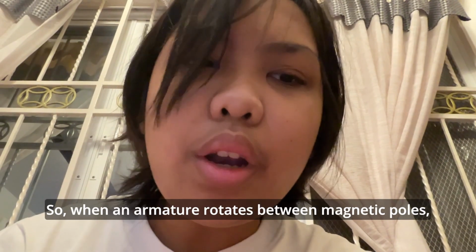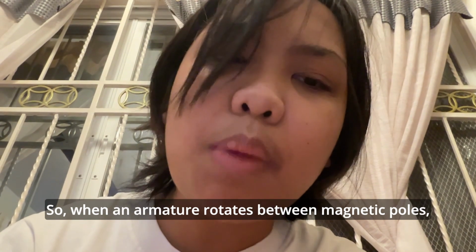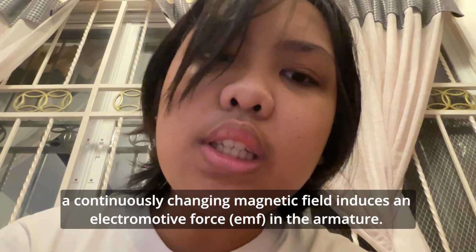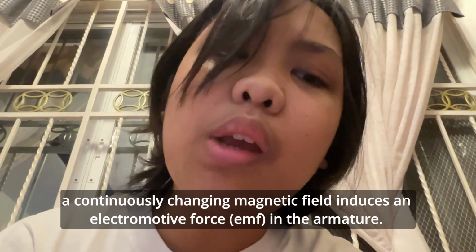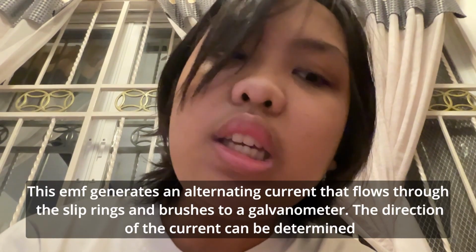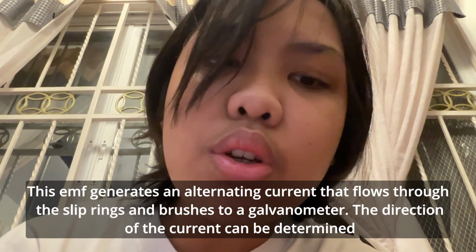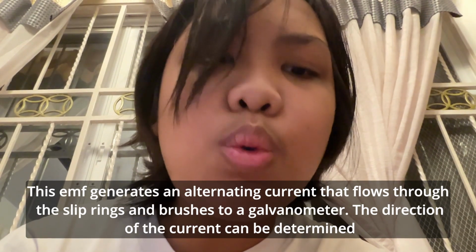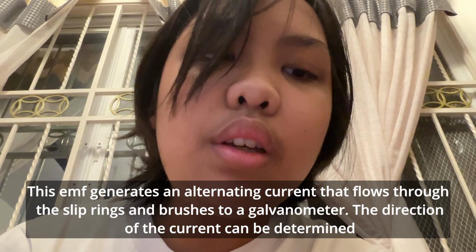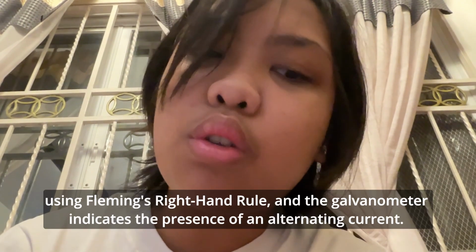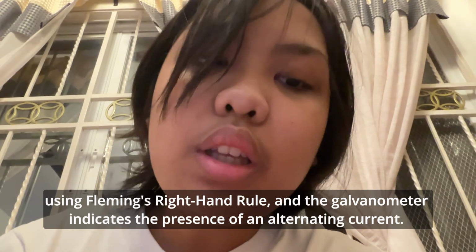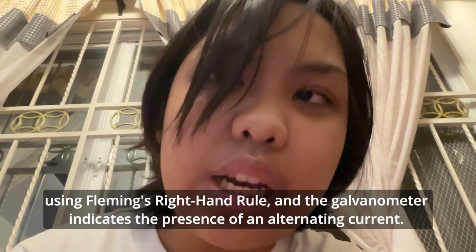So, when an armature rotates between magnetic poles, a continuously changing magnetic field induces an electromotive force, or EMF, in the armature. This EMF generates an alternating current that flows through the slip rings and brushes to a galvanometer. The direction of the current can be determined using Fleming's right-hand rule, and the galvanometer indicates the presence of an alternating current. Fleming's right-hand rule.